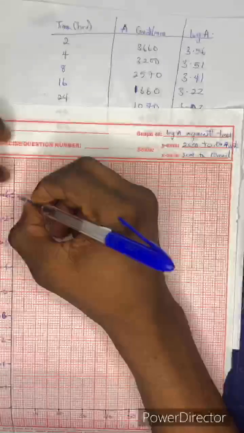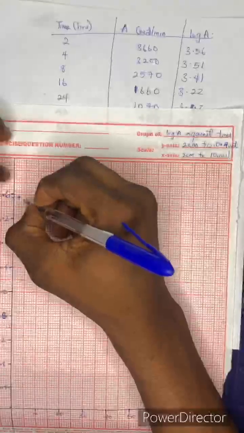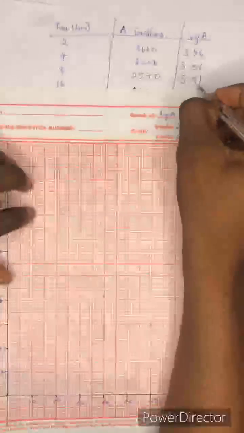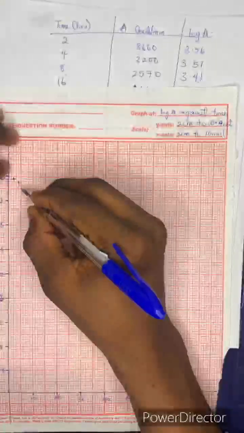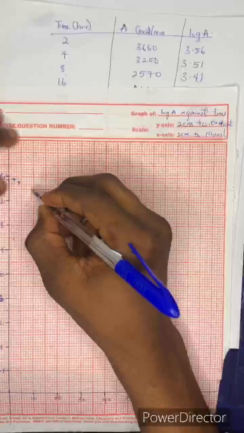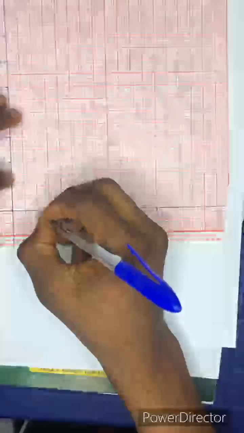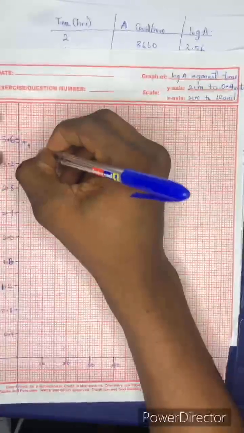Now the second one is 4 against 3.51. Don't forget this is 3.56. Just go back down: 3.56 minus 4 is 3.52. So 4 should be around here. Now the next one is 3.41 against 8. Don't forget this is 3.4. And then let's see if we can find 8 here. This line here is 10. So back by 2: 1, 2. This should be 8. So if you trace that up, you can use your graph to do it. It should be around here.